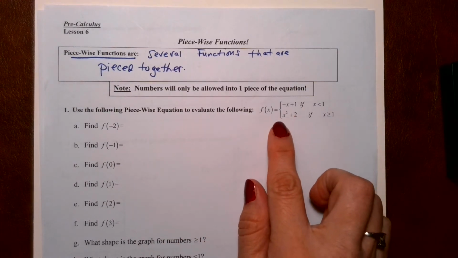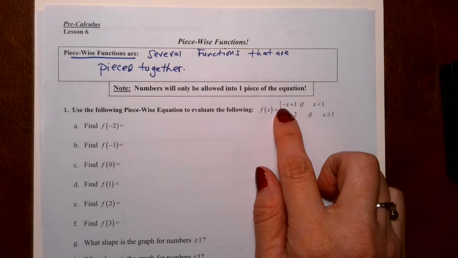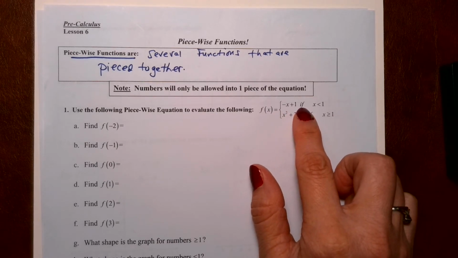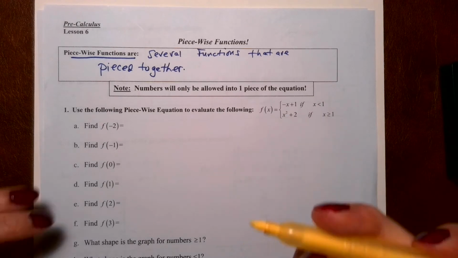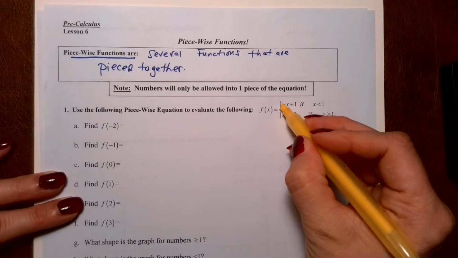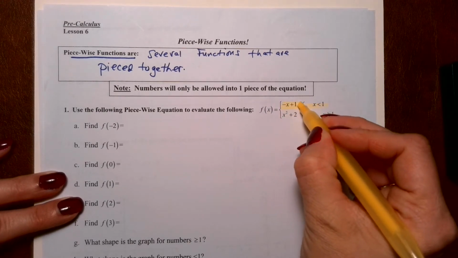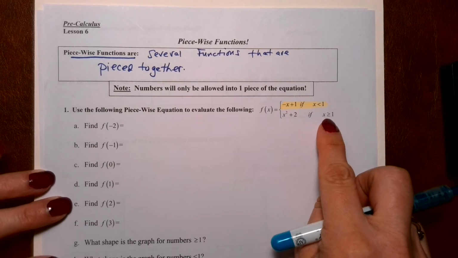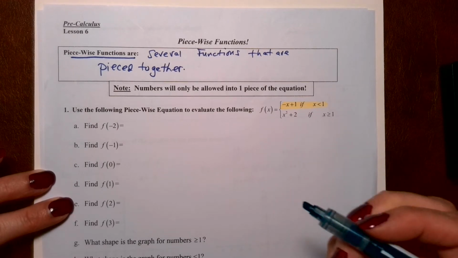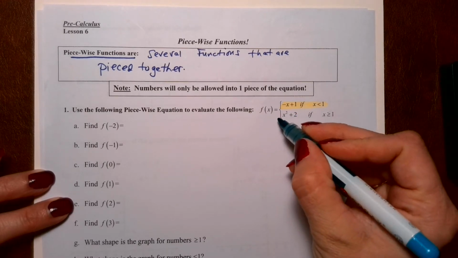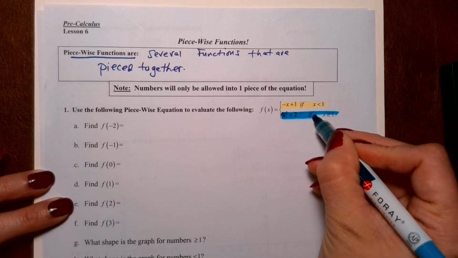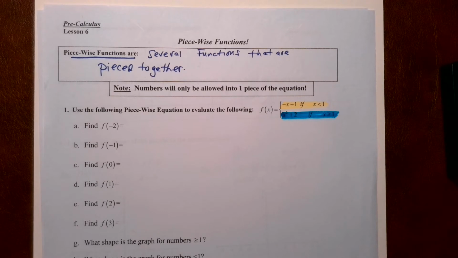So if you look at this first piecewise equation, the equation is actually this downhill line if your input values are less than 1. So if you have a number less than 1, like 0 or all the negatives, then you'll use that top piece. But if you have numbers that are 1 or greater, then you're going to use this parabola piece. And so it'll always tell you which piece you're supposed to use, so you know how to evaluate it.